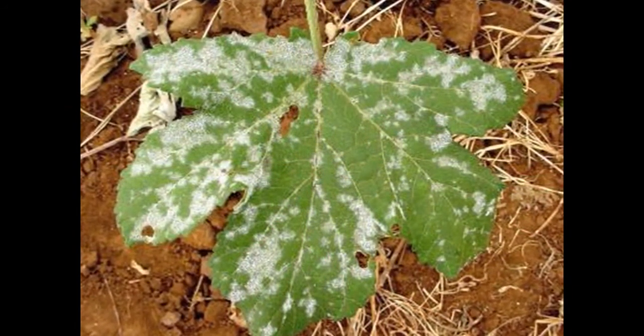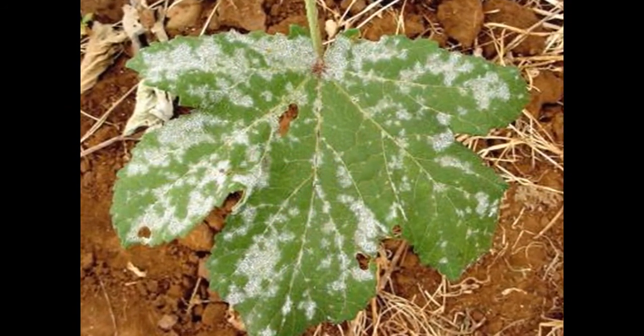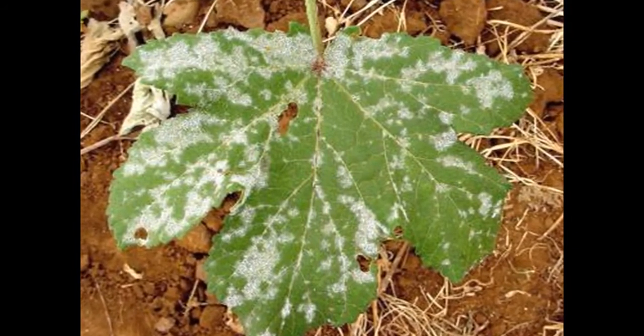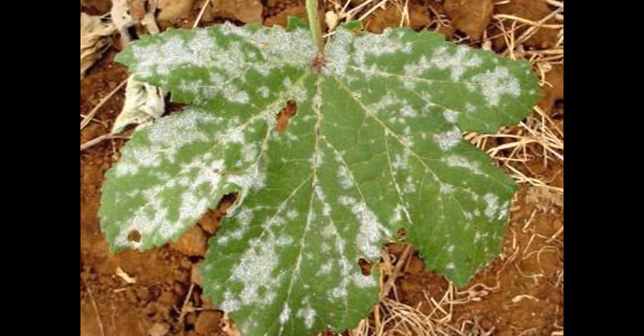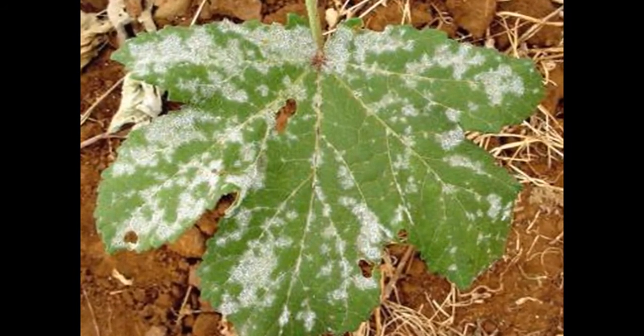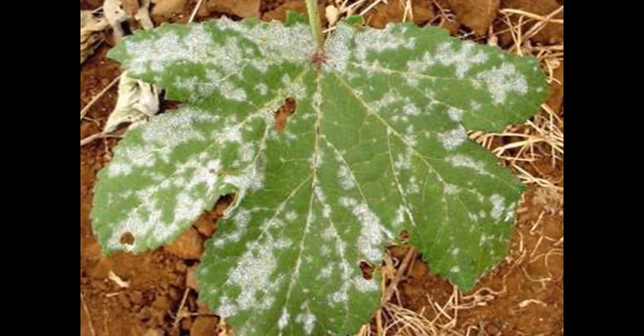A large part of the talc-like powder on the leaf surface is composed of spores. These spores are easily blown by winds to nearby susceptible plants. Heavily infected leaves become yellow, then become dry and brown. Extensive premature defoliation of the older leaves can ensue if the disease is not controlled.